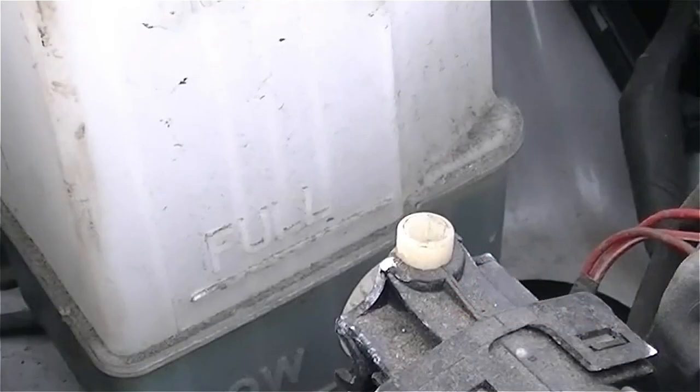The expansion tank system is needed because as coolant heats up, it expands. So there needs to be a location where the expanded coolant can go to. So that is why you have an expansion tank.